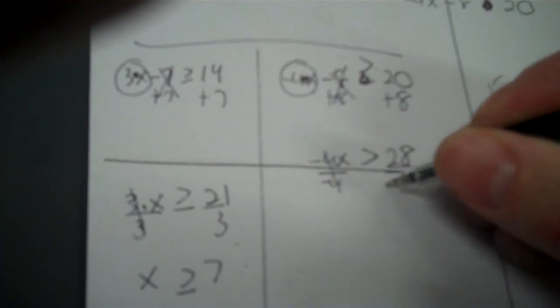I've got something left to do. Divide by negative 4. So you have x, 28 divided by negative 4 is negative 7. But the sign did switch, okay, so we have 7 and negative 7.